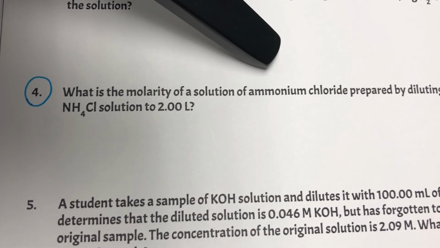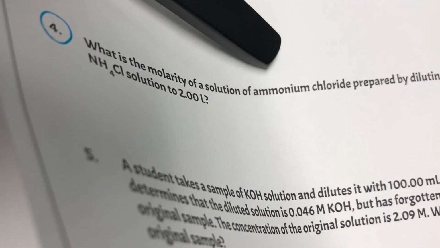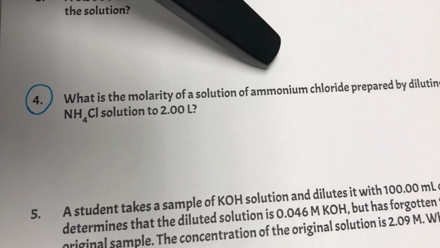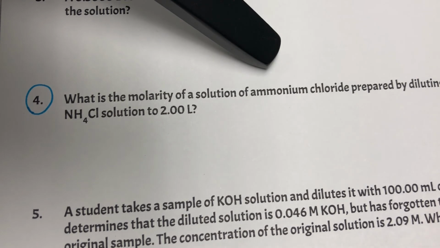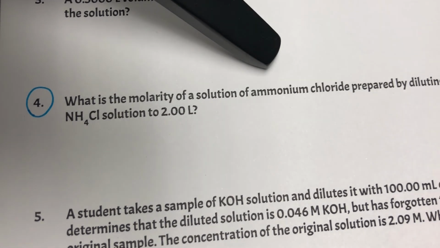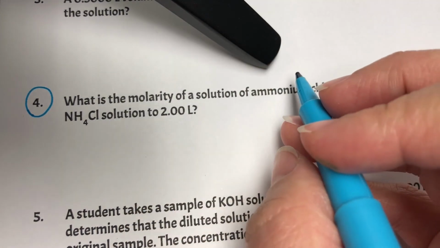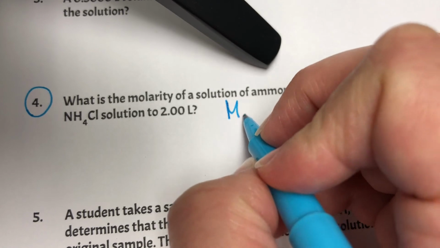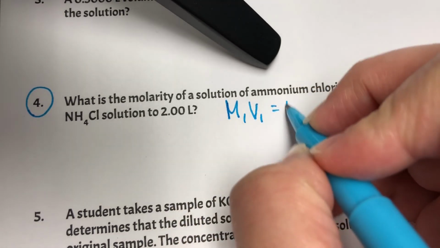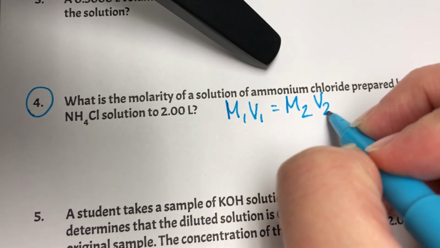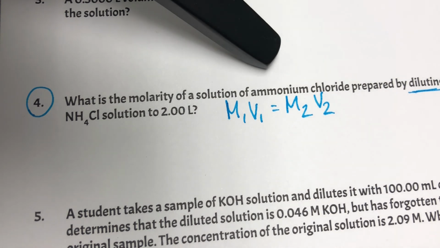The rest of these, I think all the way onto the back, are dilutions. So for a dilution, it'll usually say you're diluting something, okay? The equation for dilutions is M1 V1 is equal to M2 V2. It's a very simple equation.